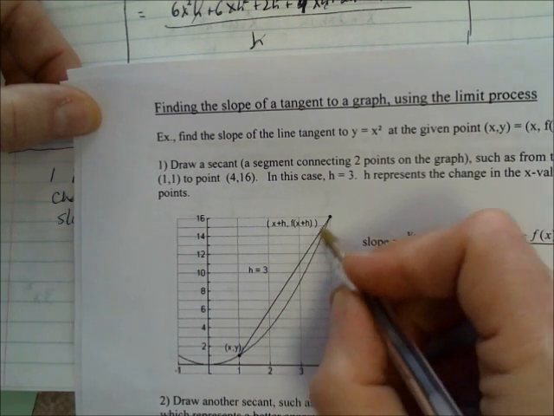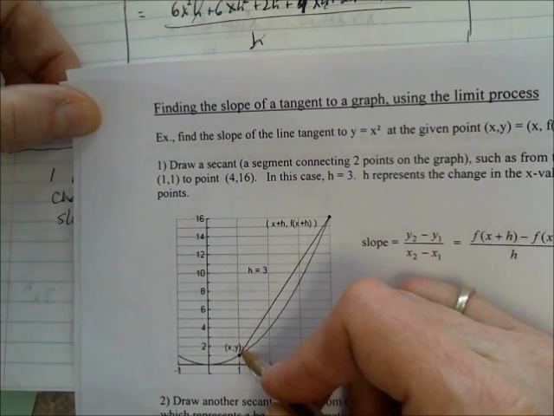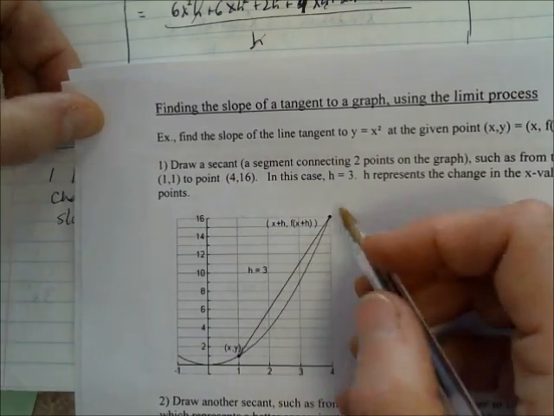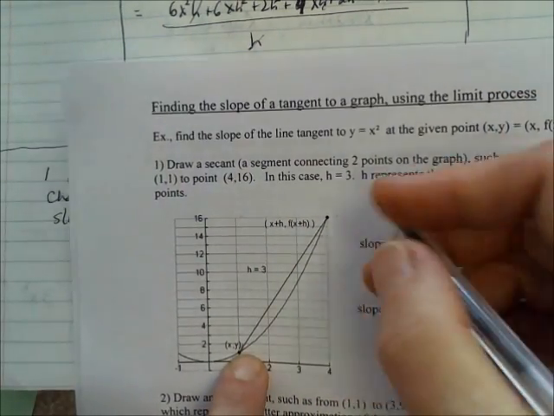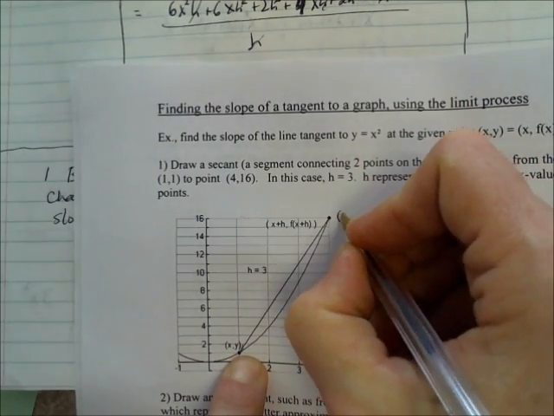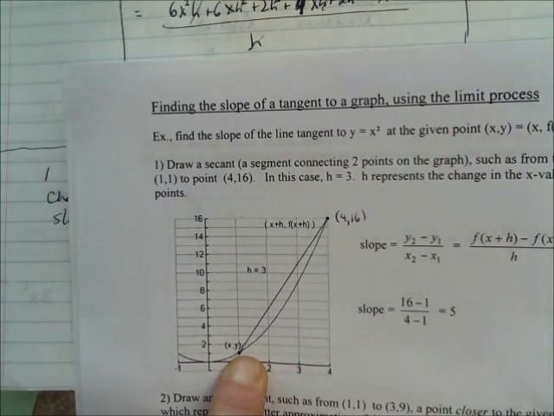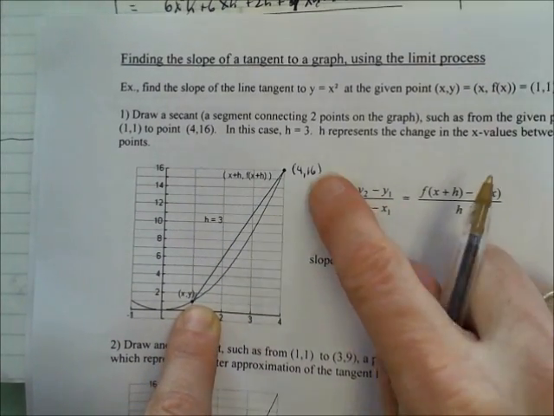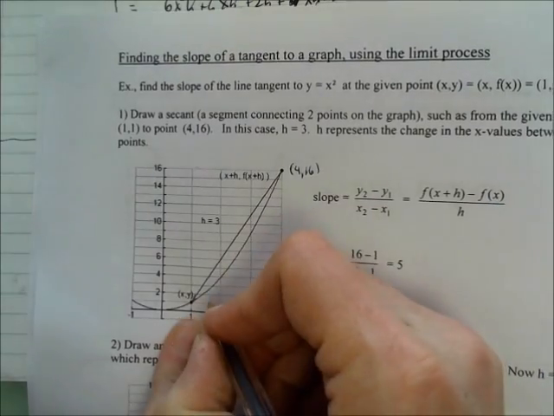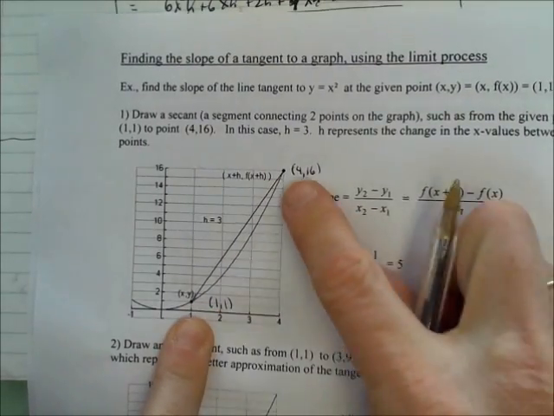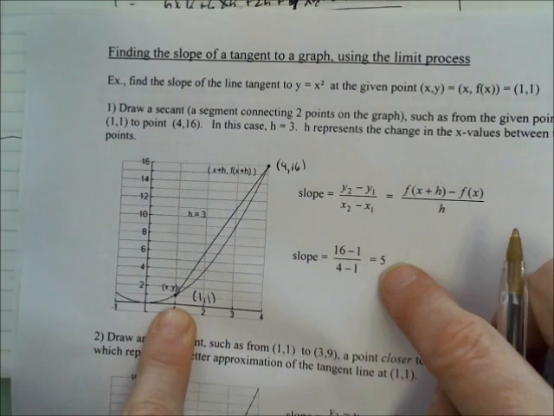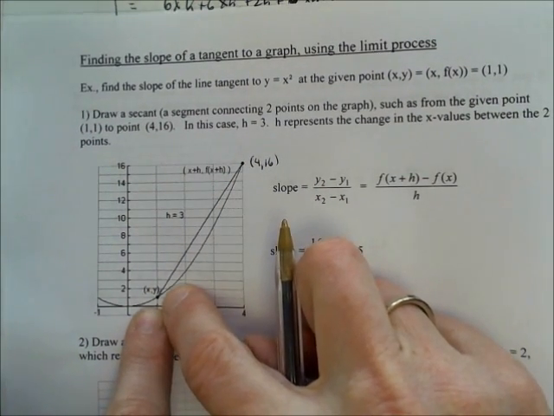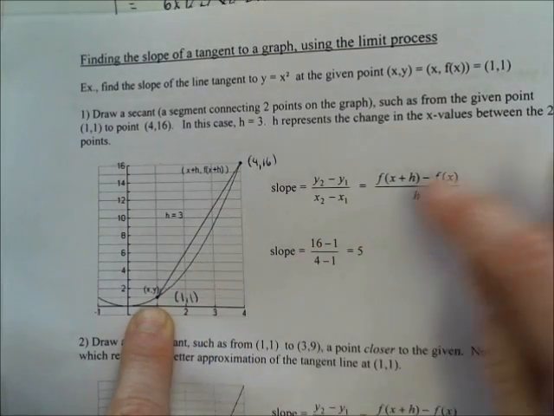So for the slope of the secant, you're going to do rise over run between this point 1, 1 and this point right here. This point is 4, 16. You can see that the slope has been calculated for you: 16 minus 1, oops, we can put 1, 1 down here, all over 4 minus 1, and that slope is equal to 5. So the slope of this is an approximation for the slope down here at 1, 1.